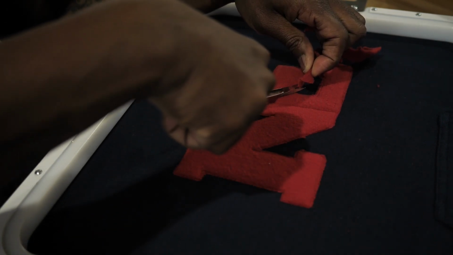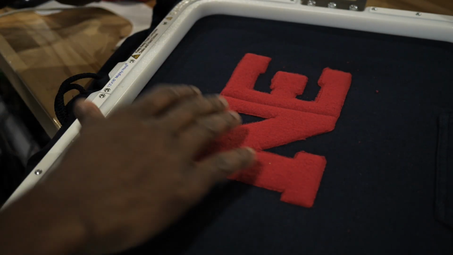But Patrick, if you watch this video, we need the Caesar to be able to cut fabric, just like the Cricut can. All right, so that's all cut out. We're gonna put it back in the machine. Let's go.